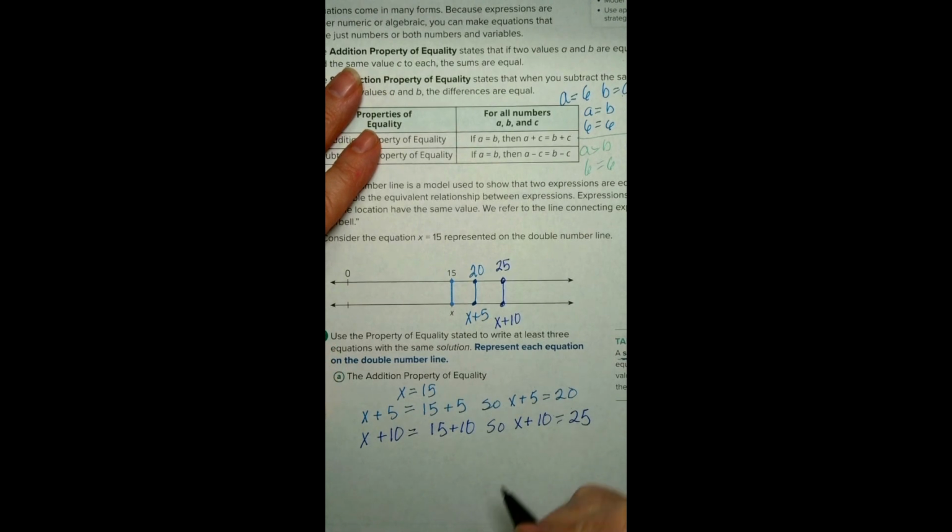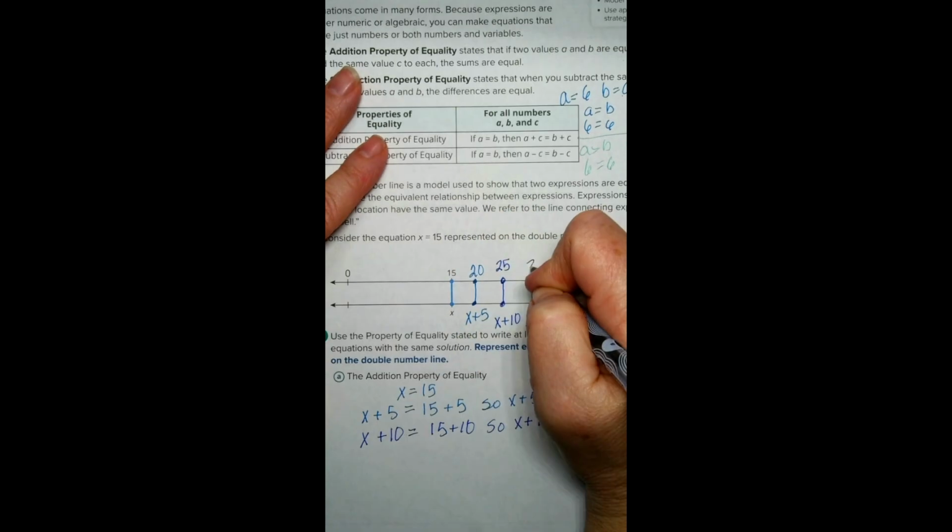And then lastly, let's say x plus 15. So 15 and 15 is 30. So we'll have x plus 15 equals 15 plus 15. So x plus 15 equals 30.